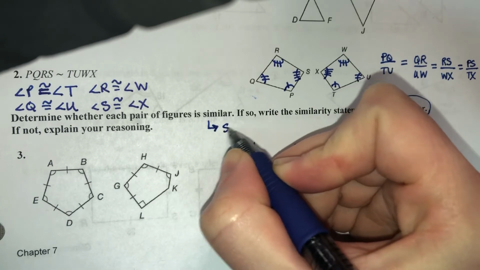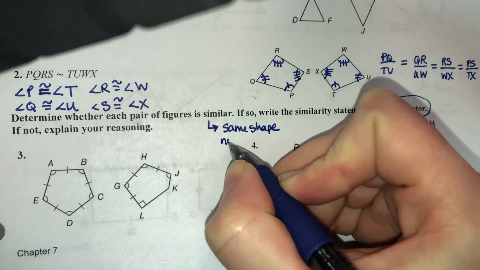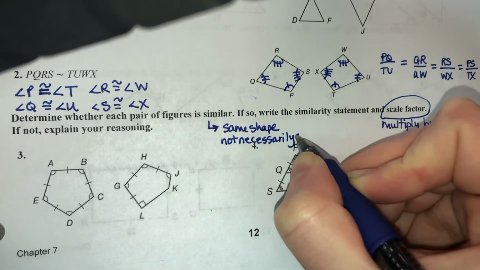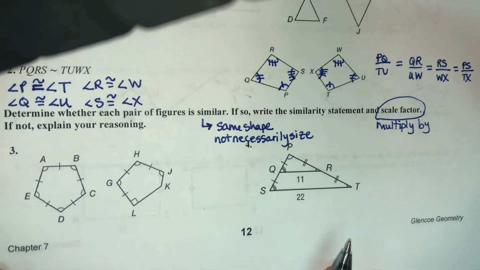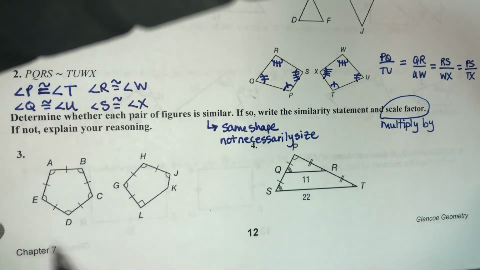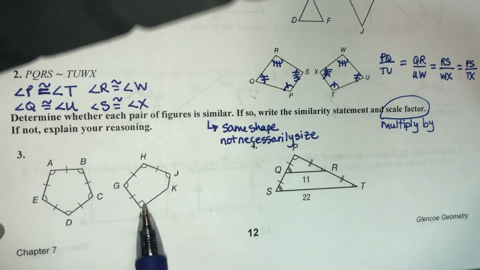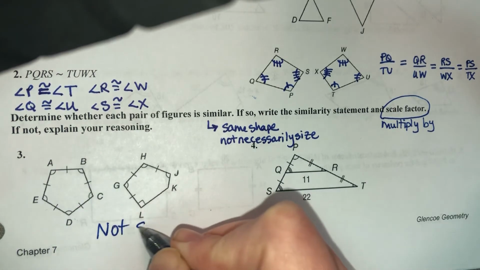Remember, similar means same shape, so the angles would be the same, but not necessarily the same size. The interesting thing about that is congruent shapes are also considered to be similar because they are both the same shape and the same size, but they don't have to be the same size to be similar. So for this first problem here, does it look like these 2 have the same shape? Are all the angles the same? I don't think so. There's a right angle on the second shape here, and none of these are right angles on the first one. So we're going to write not similar.